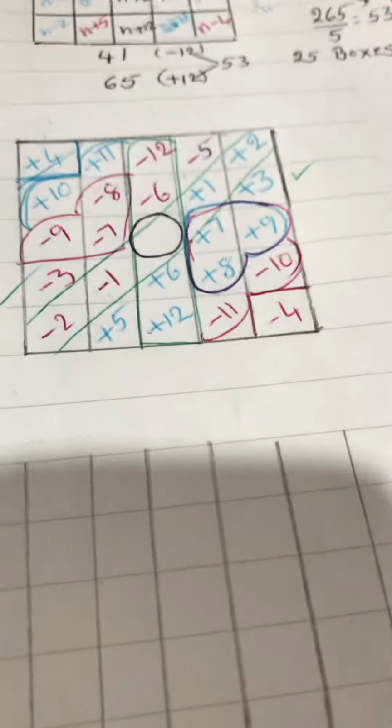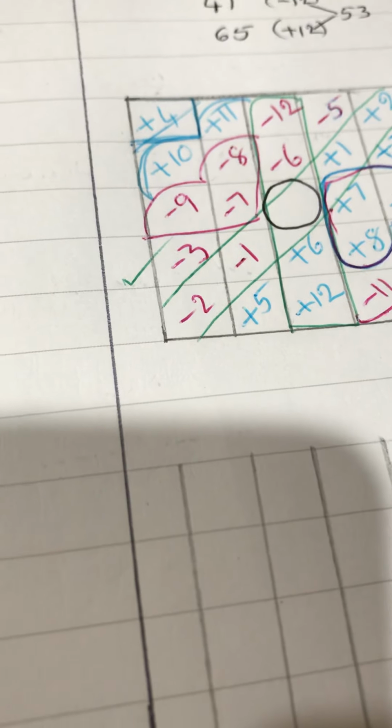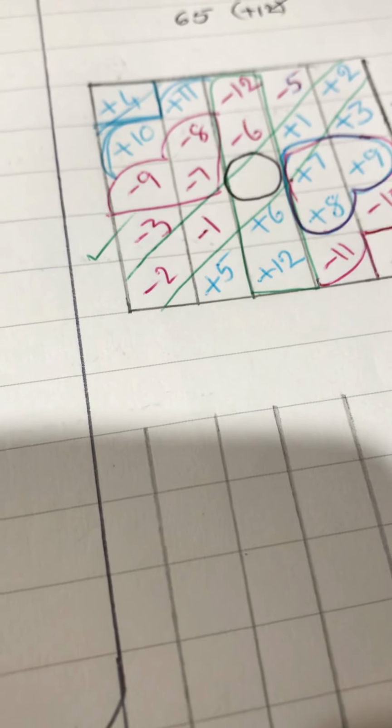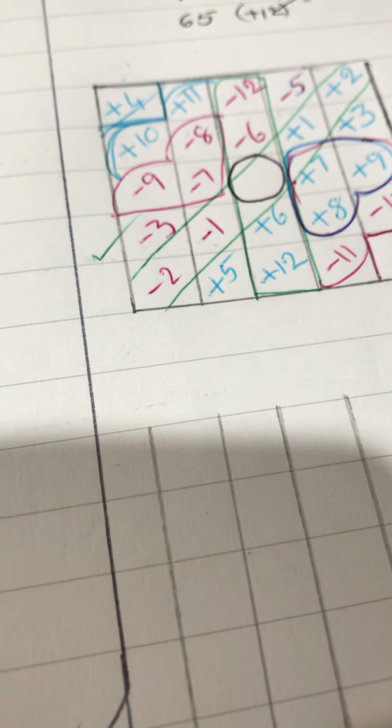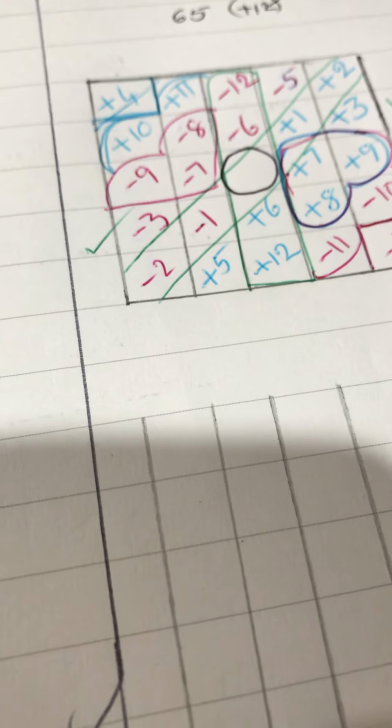Now I'm going to use that pattern to fill the numbers in this magic square. Now the total I'm going to have here is 70. So 70 spread between 5. Each box should be approximately 14.